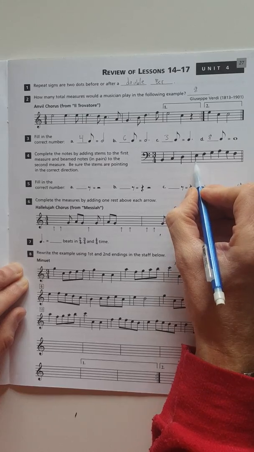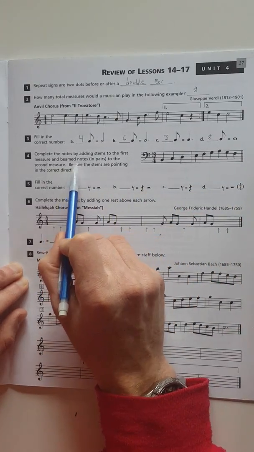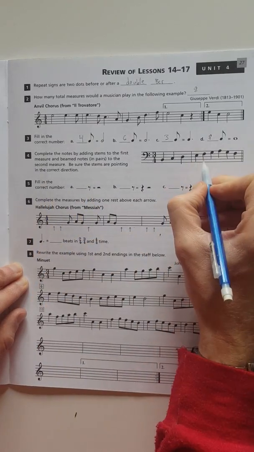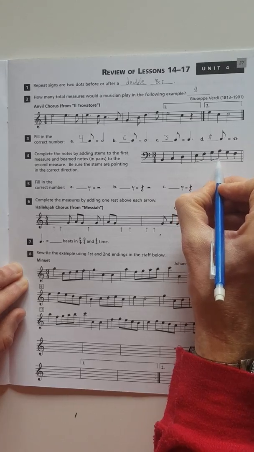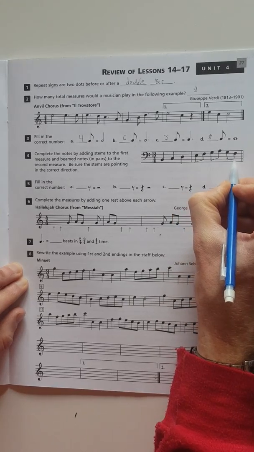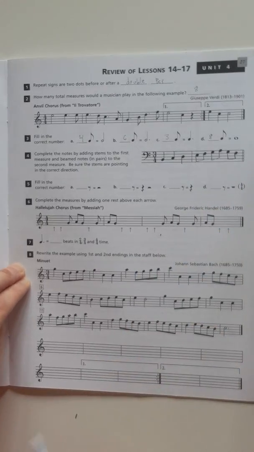Okay. And then since they wanted you to beam them, right? So beamed notes in pairs to the second measure. These are going to be beamed just as follows. So these are all eighth notes. Since we're in 3/4, you have to have 6 eighth notes in 3/4, so there you go.